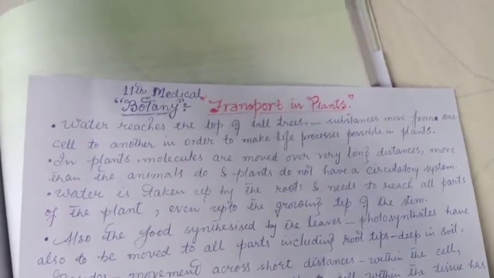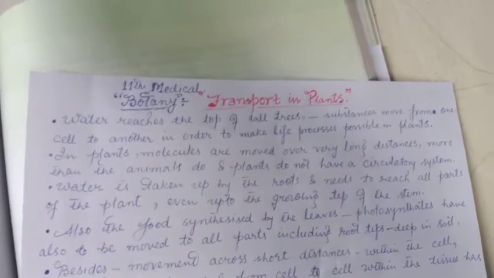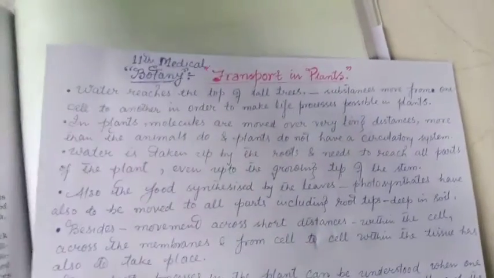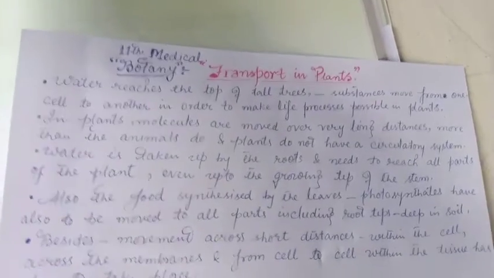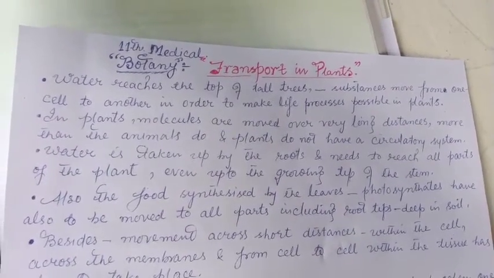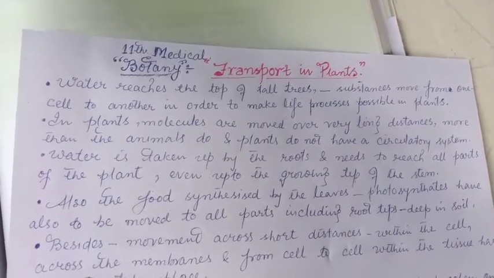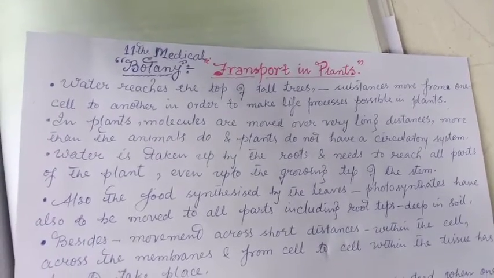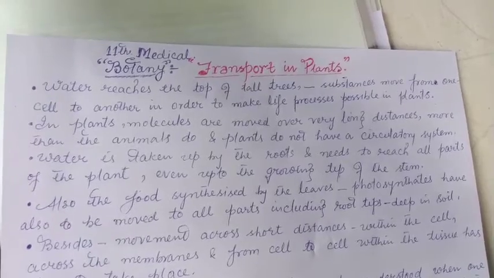And plants do not have a circulatory system. You know that there is a circulatory system in the case of animals, which carries out the function of transport, whereas in plants there is no circulatory system. And water is taken up by the roots and needs to reach all parts of the plant, even up to the growing tip of the stem.